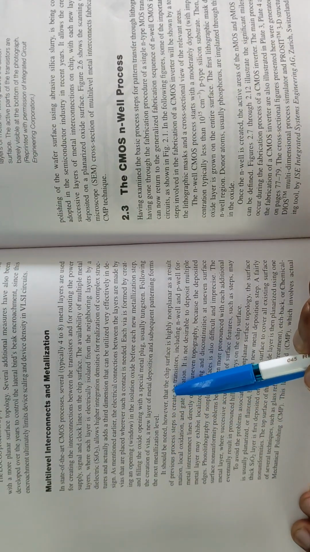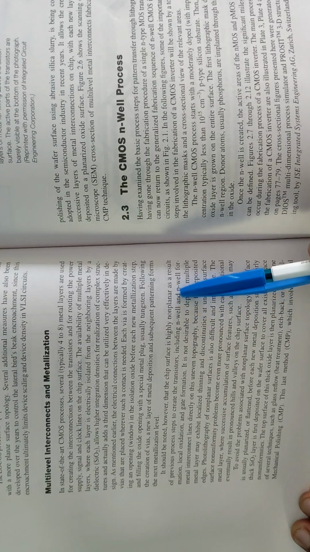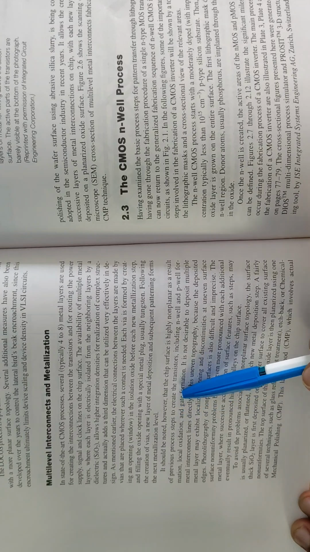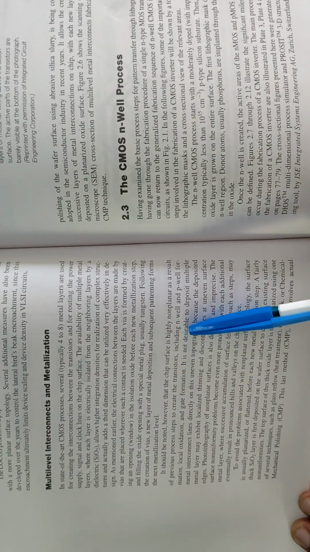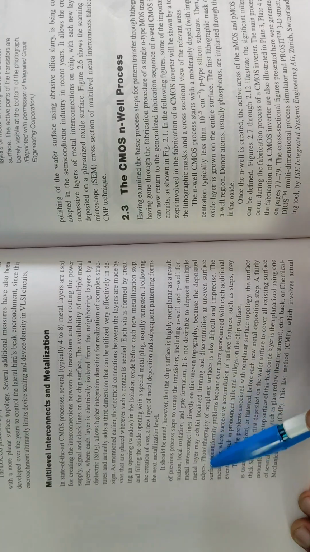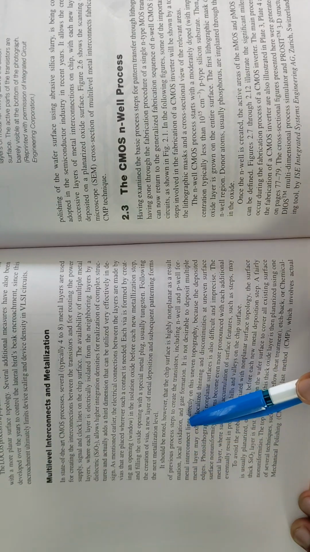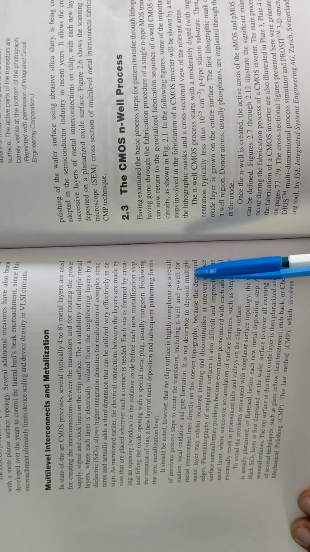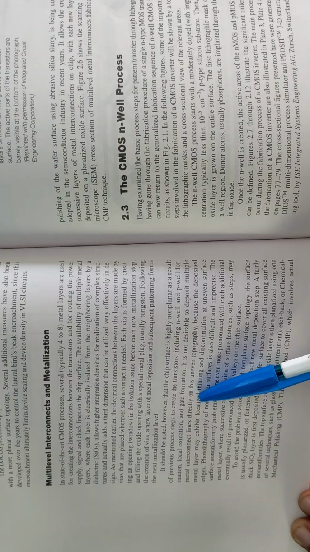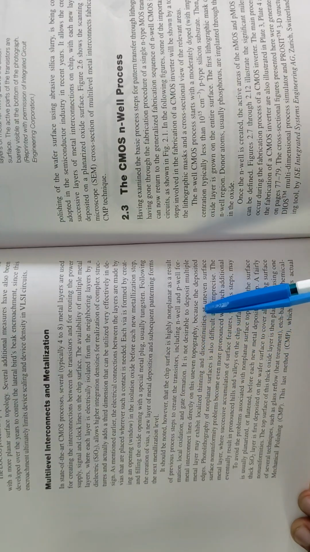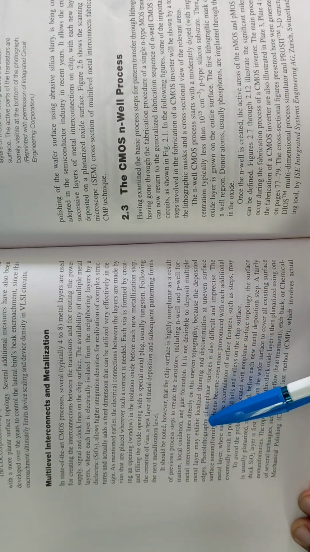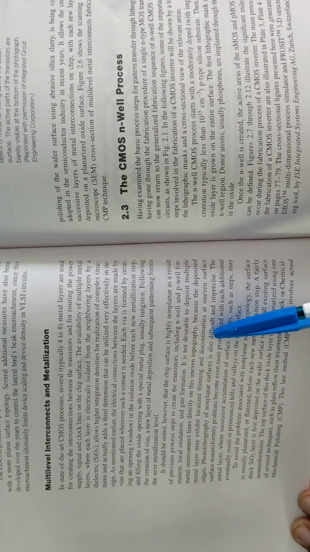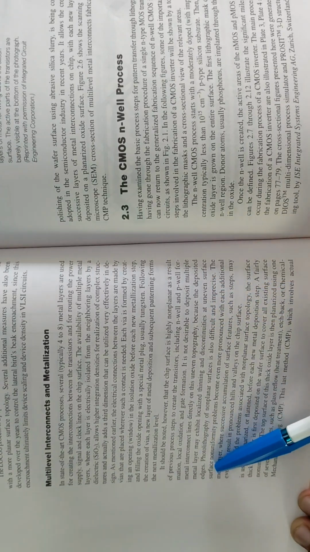It should be noted, however, that the chip surface is highly non-planar as a result of previous process steps to create the transistors, including N-well and P-well formation, local oxidation and gate formation. It is not desirable to deposit multiple metal interconnect lines directly on this uneven topology, because the deposited metal layer may exhibit localized thinning and discontinuities at uneven surface edges.